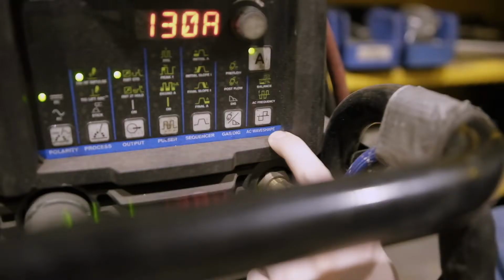Equipment settings. There is one main setting on the gas tungsten arc welding machine, amperage. This is max amperage, since your amperage will be varied with your foot pedal or the dial that you're using. All the other buttons you're seeing on the front of this machine are for other types of settings.